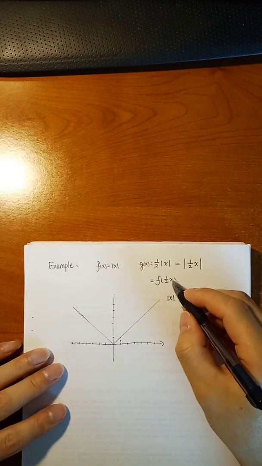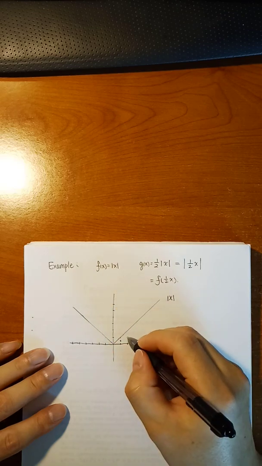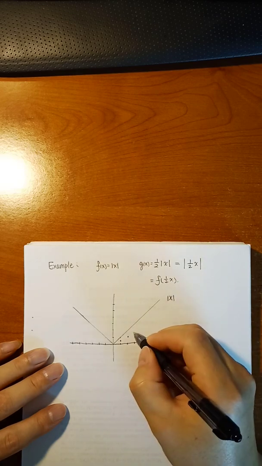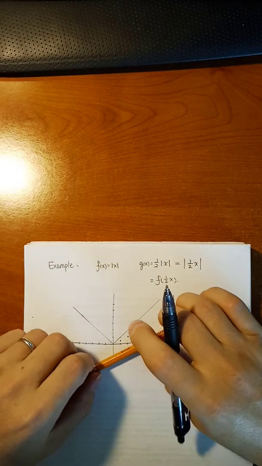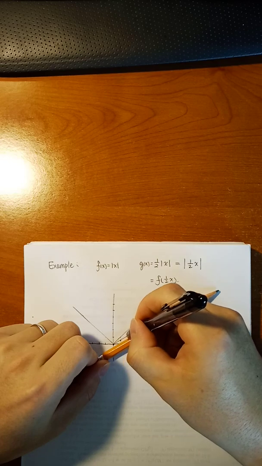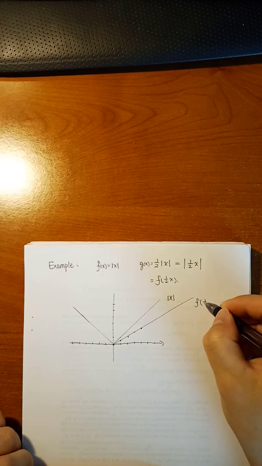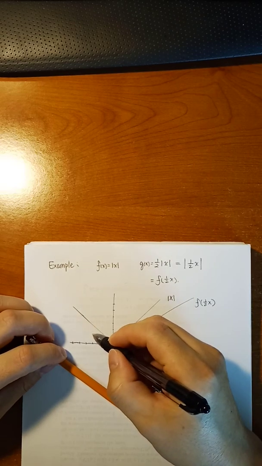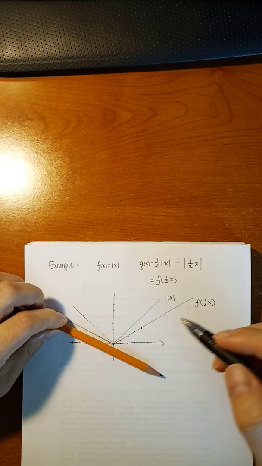And when x is 2, 1/2 times 2 is 1. You evaluate 1, and you get this point. And when x is 3, you get 3 halves. When x is 4, you get 2. So when x is 0, you have 0. This one is f of 1/2 x. And similarly, you do the same process for -1, -2, -3, -4. You get the opposite side. Of course, you will have the same graph.